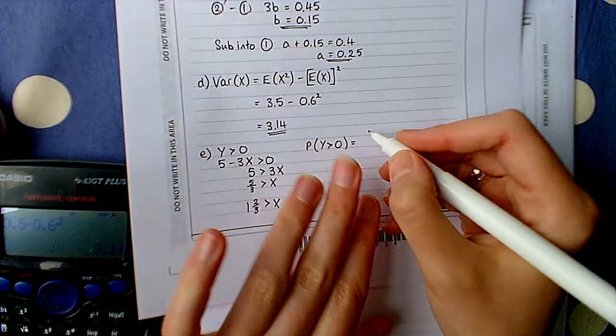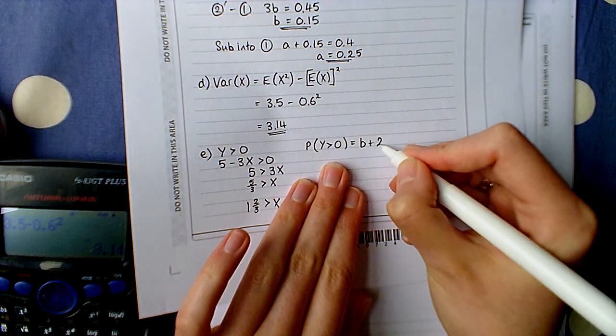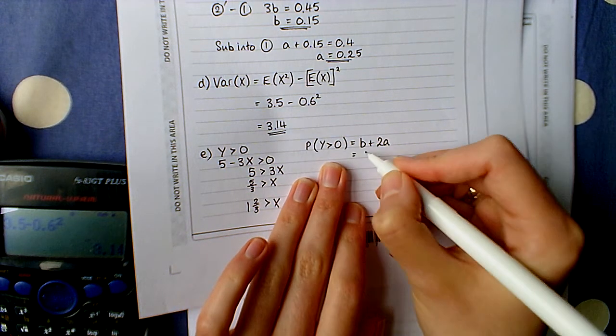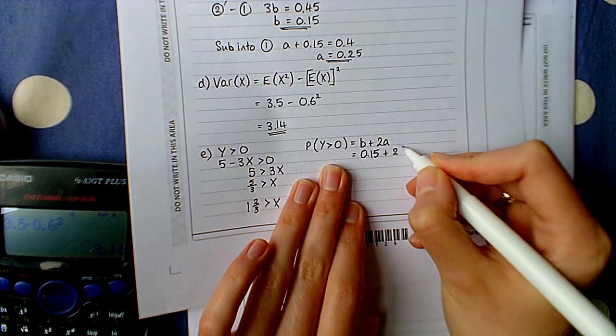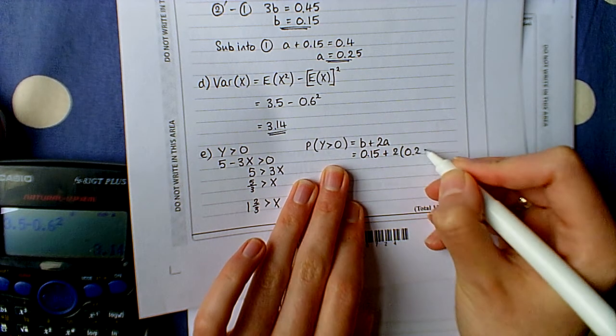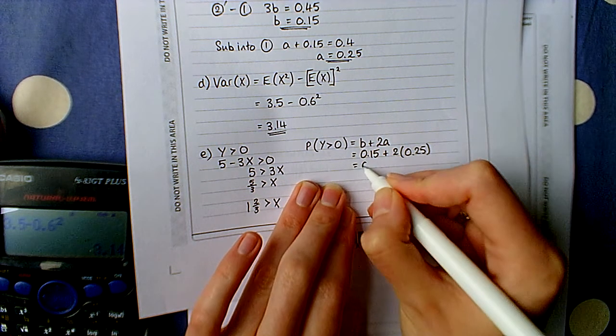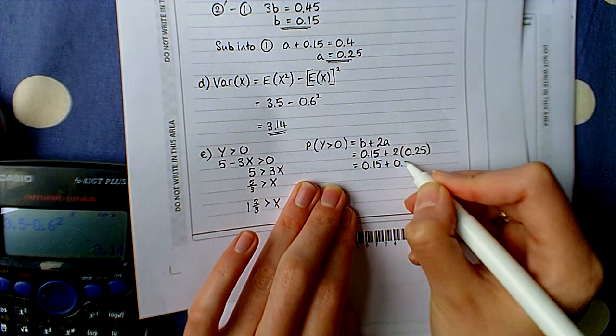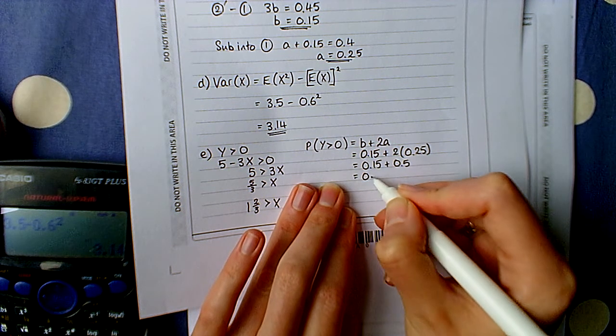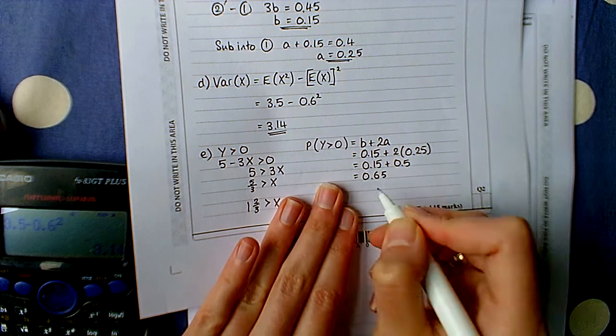So that means to work this out I need b plus 2a, and b is 0.15 and a is 0.25, so that's 0.15 plus 0.5, and that makes 0.65.